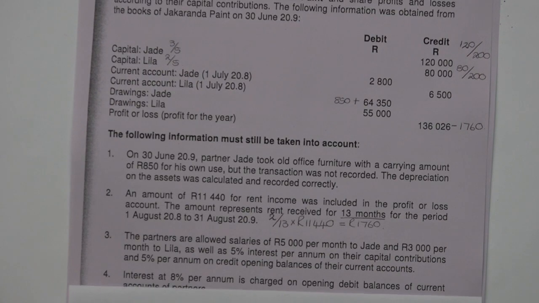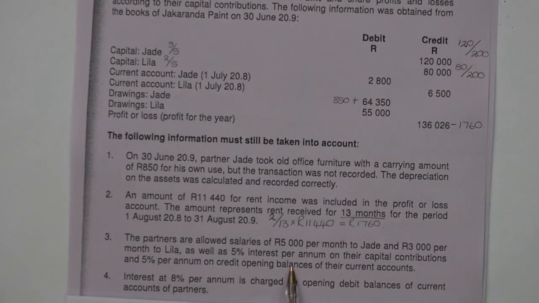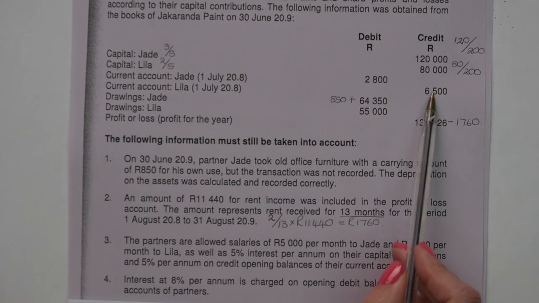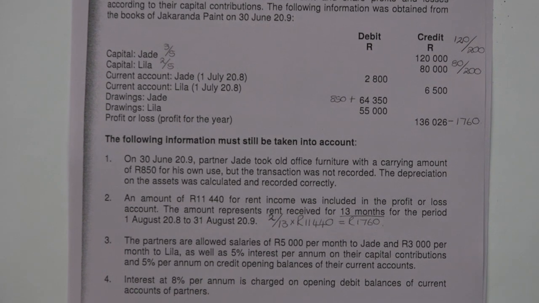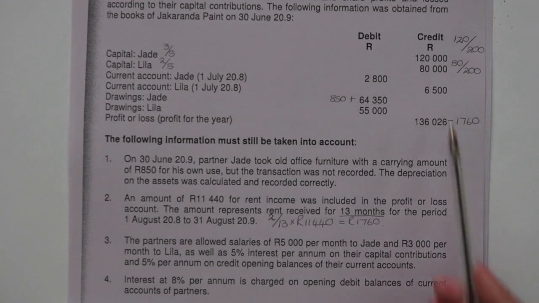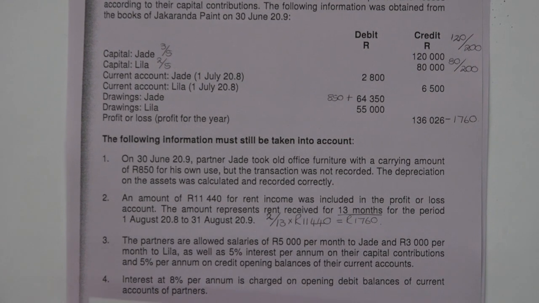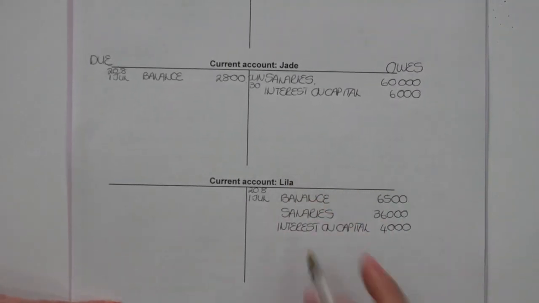Then they mentioned a 5% on the credit opening balances of current accounts. Now the only partner that had a credit balance was Lila of 6,500. So we're going to have to pay Lila the 5% on a 6,500 current account. So interest on current account for Lila will also be due to the partner on the credit side.